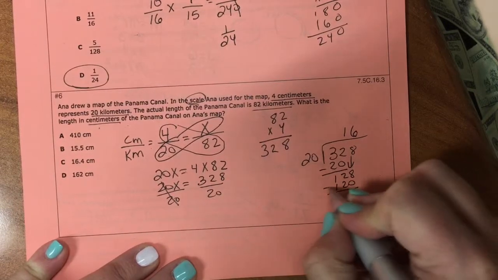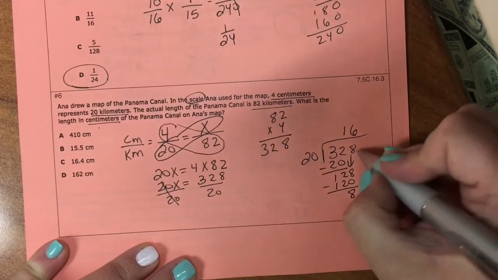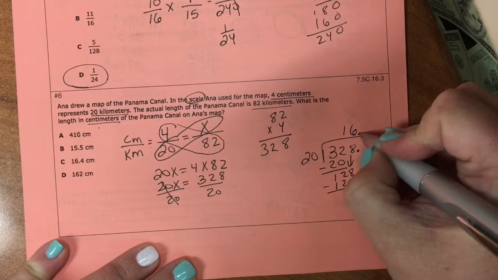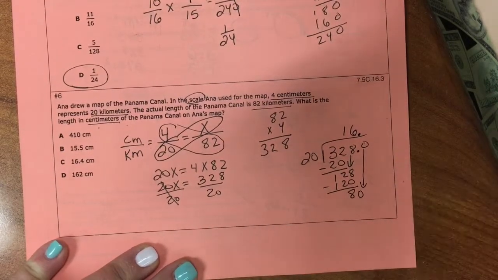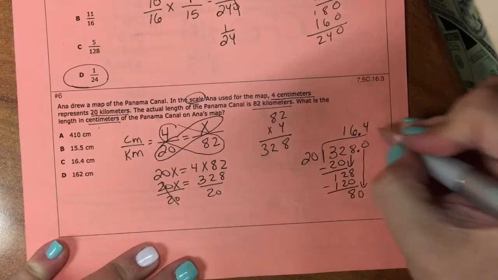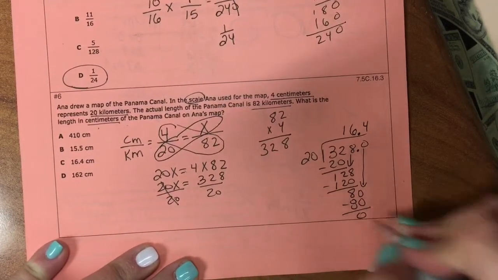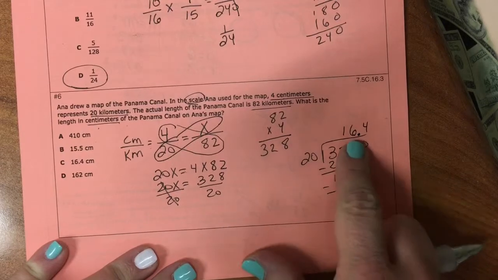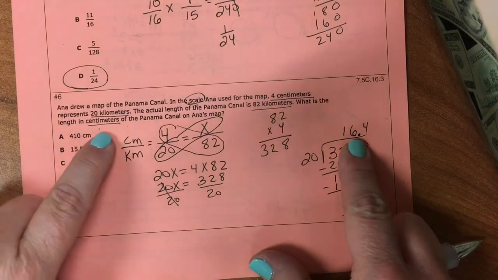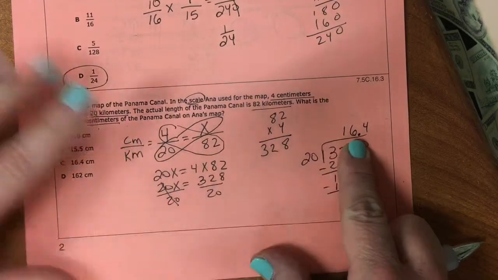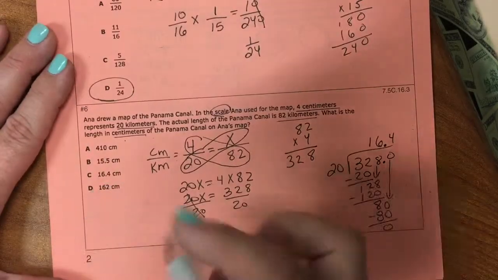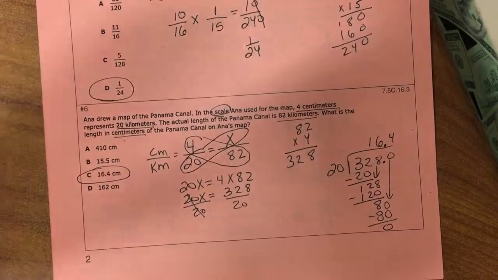So subtract. I've still got a remainder, so I need to add a decimal, bring that decimal up, add a 0, bring that 0 down. 20 can go into 80 4 times, nice and even, so I'm done. So what is the length in centimeters of the Panama Canal on Anna's map? It's 16 4/10. Right there, see? Nice and easy.